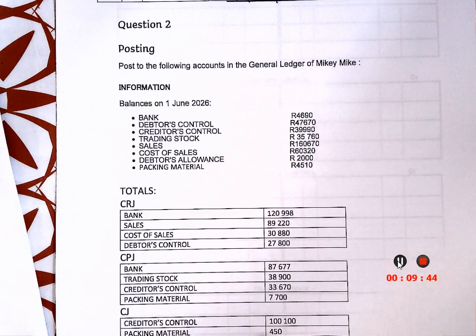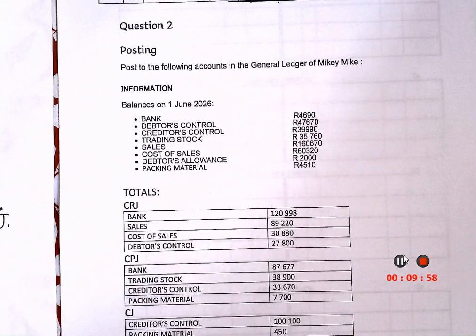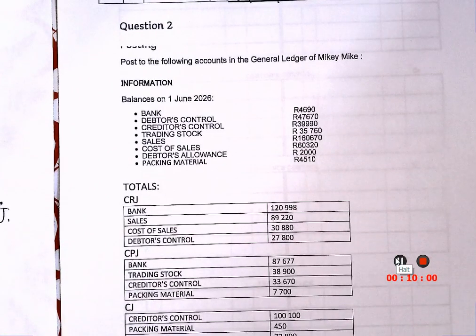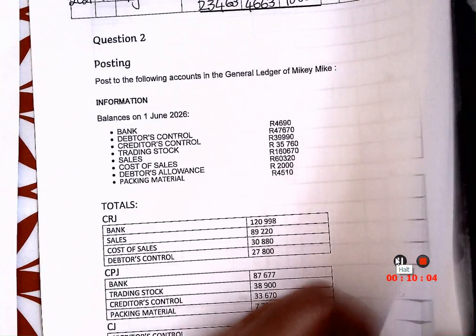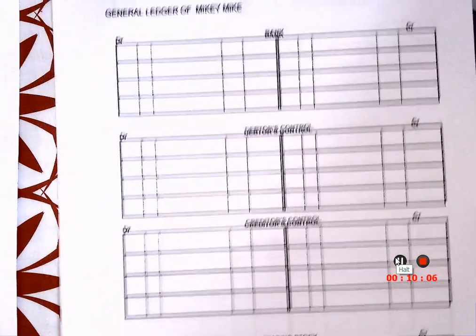They will say you bought computers to the value of 70,000. Then you just put the 70. Listen. So they ask me posting. Posting, I told you. You do not go into the classroom if you do not know your formats.